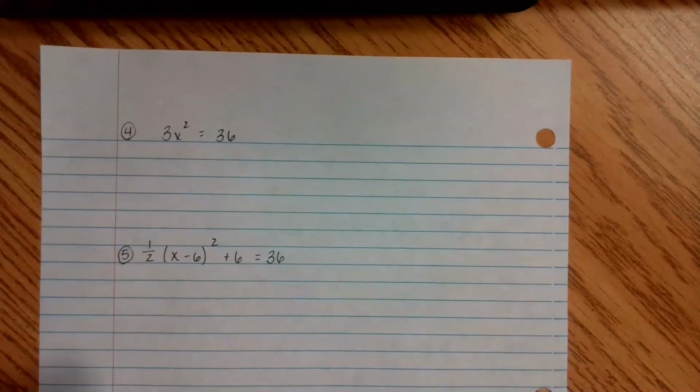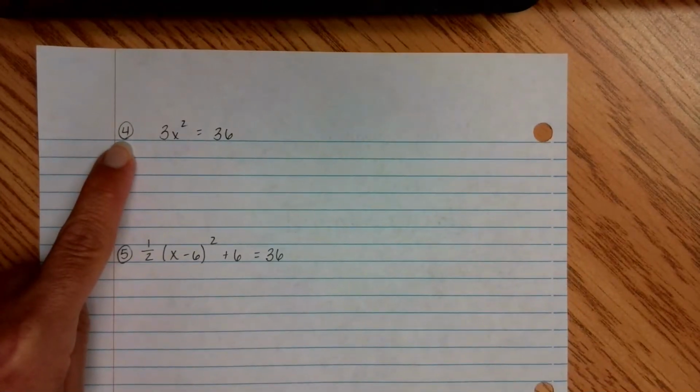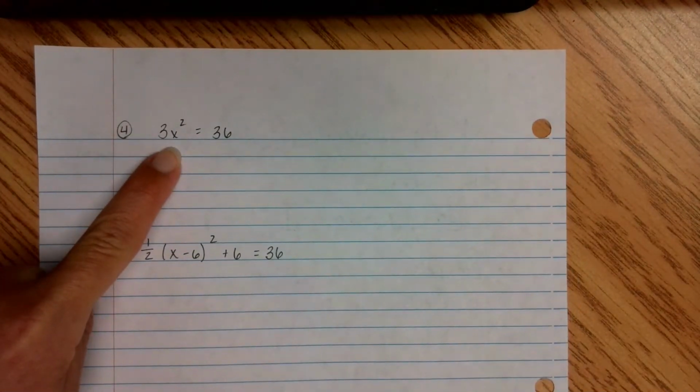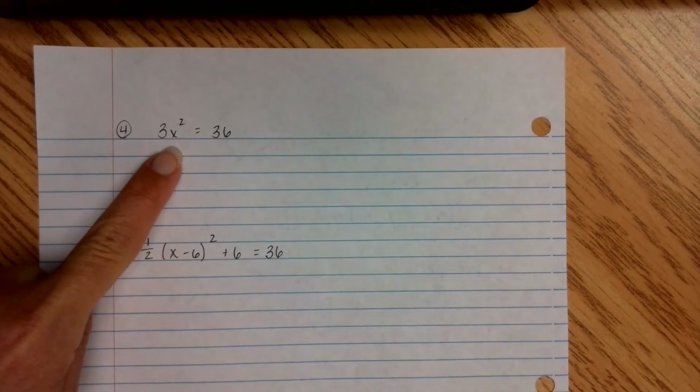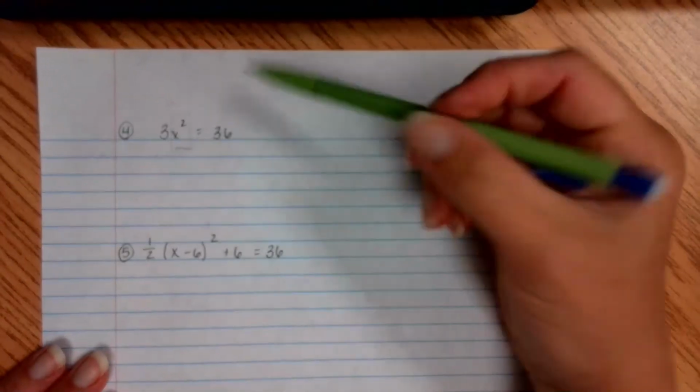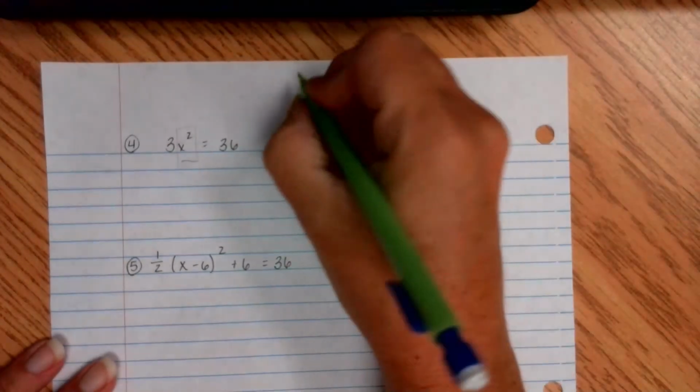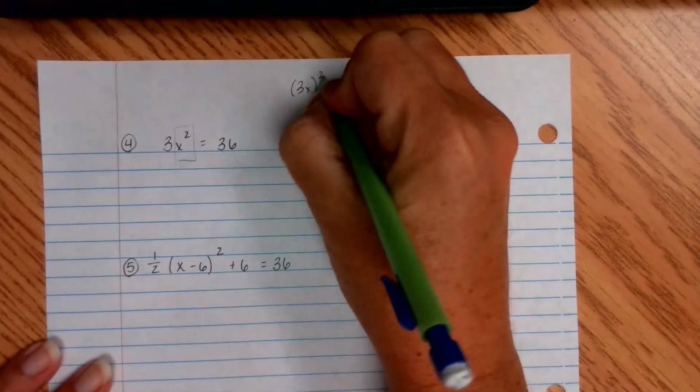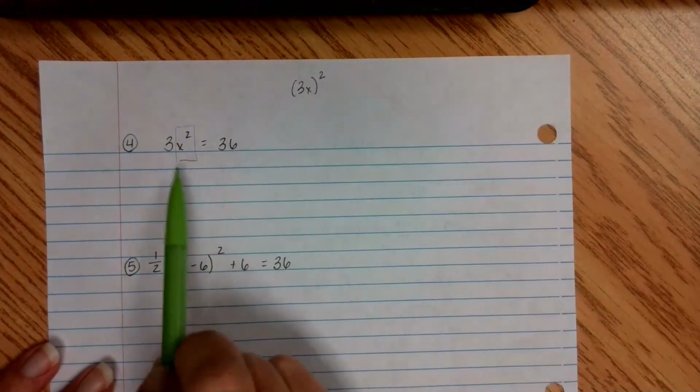All right, I got a couple more examples of solving with square roots. So with number 4, I'm going to solve with square roots. But before I can square root both sides, I have to get rid of what's not being squared. So in this problem, only the x is being squared. This 3 is not squared. If 3 were squared, along with the x, it would look like this. Right? So only the x is being squared.